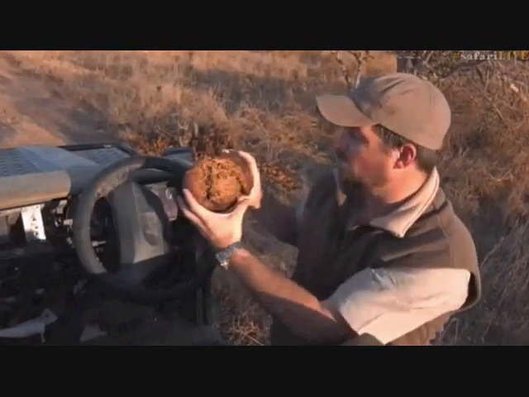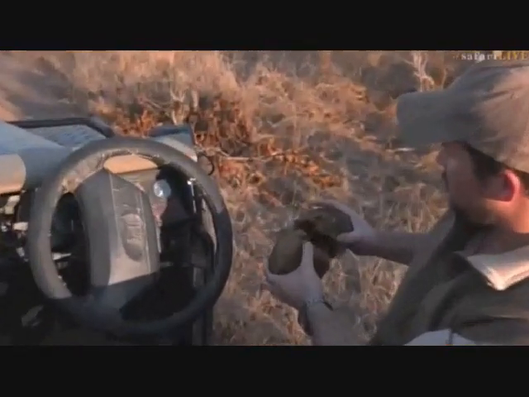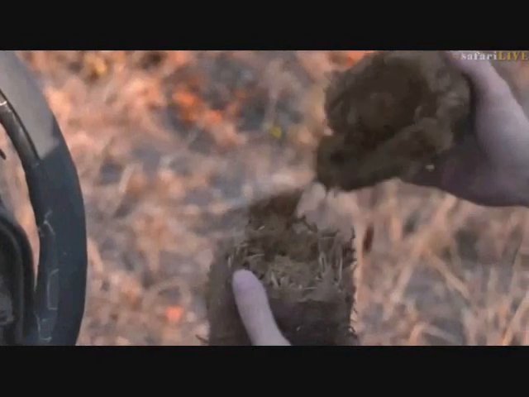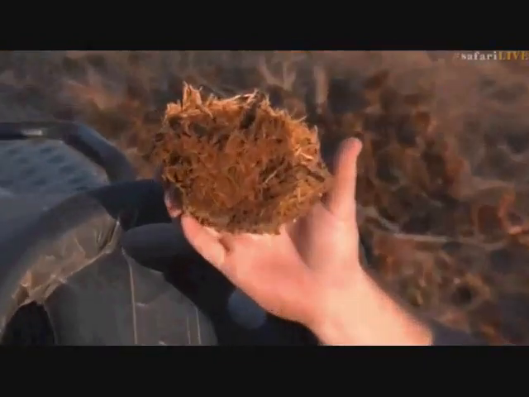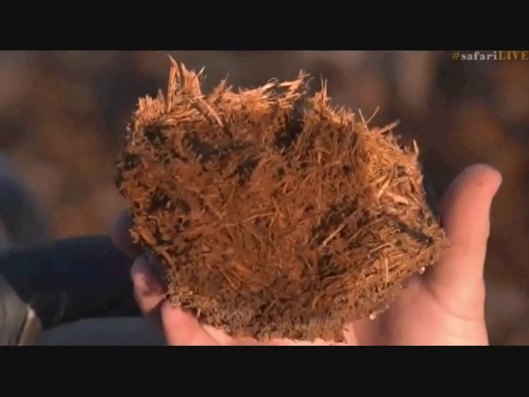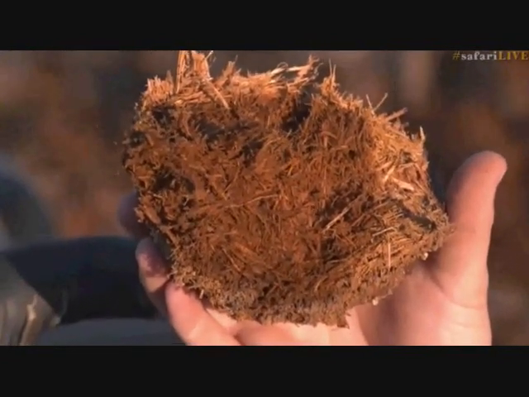So this dung is actually not that old. If I break it apart, which I will do gently because I don't want it all over my car, you can see inside there it is still very moist. So this dung is probably, I would say, maybe 2-3 days old, and it's still got some sort of moisture content in there, and yet it's still full of grass.